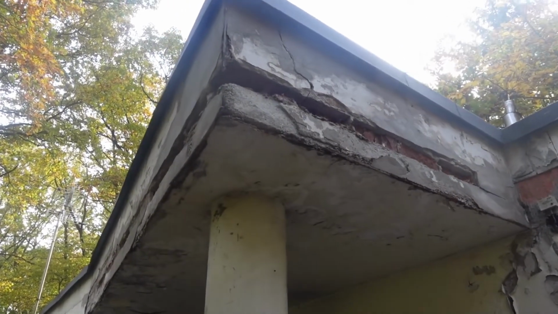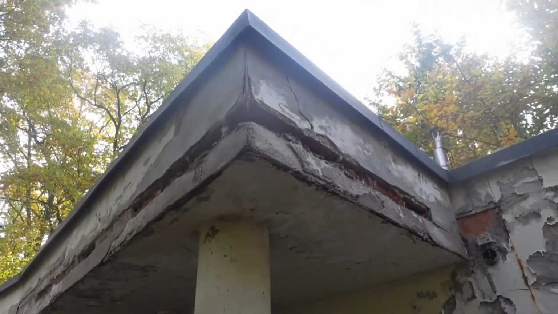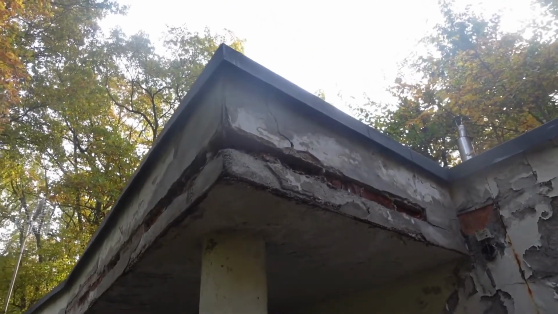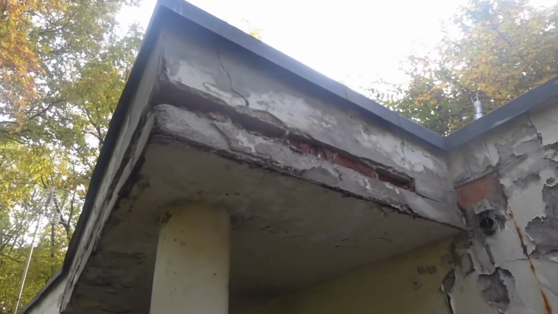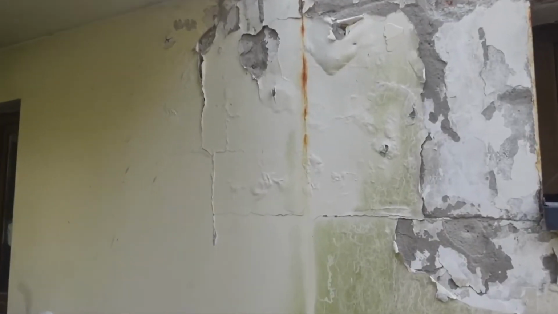Here you can see that not only the bricks were damaged, but even the ceiling. A reinforced concrete ceiling, so imagine what damage water can cause in such a structure. Just look at this layer. Blisters start to appear, which are also a result of dampness.